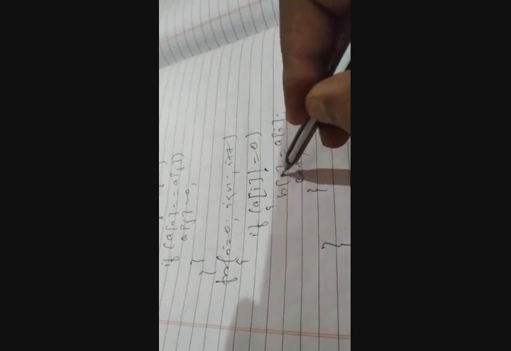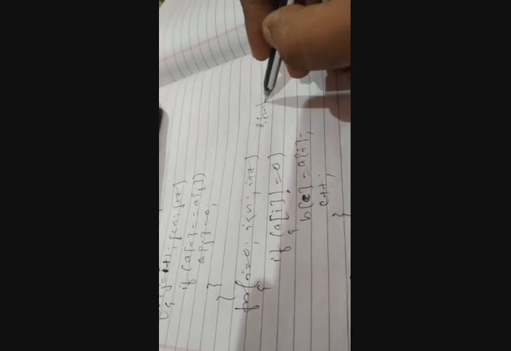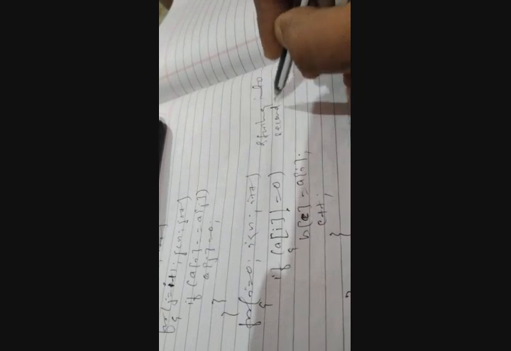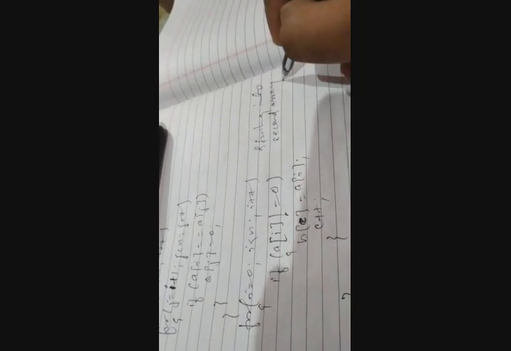You have stored. Now this is how you have stored into a secondary array, storing the non-repeated elements.